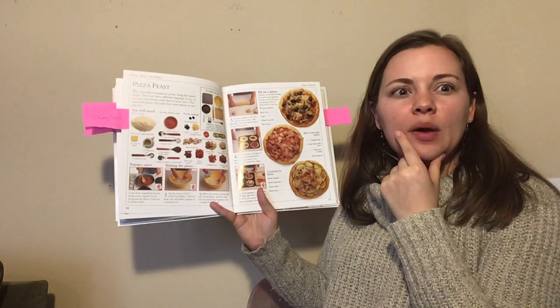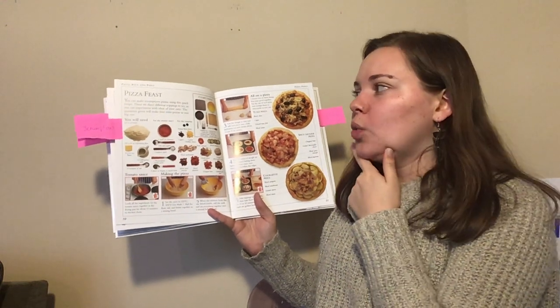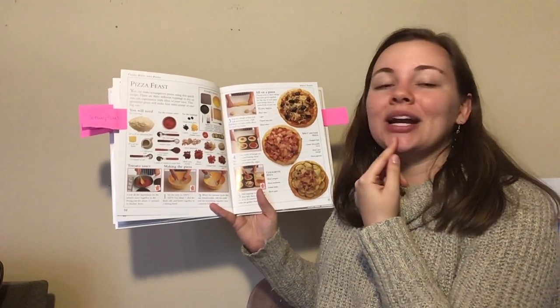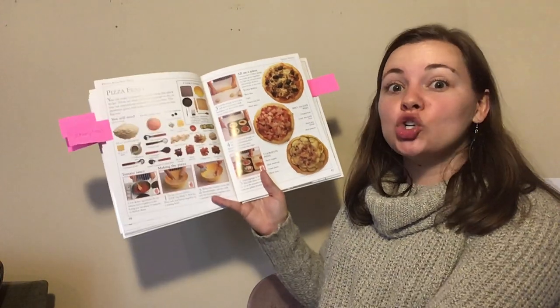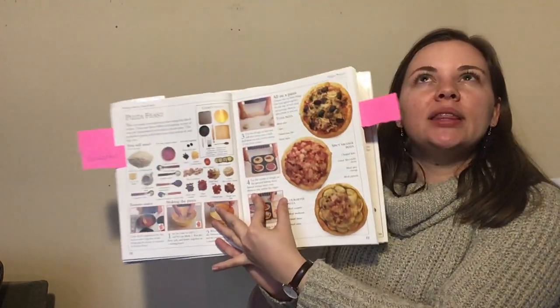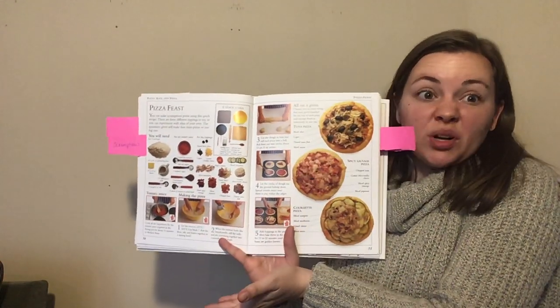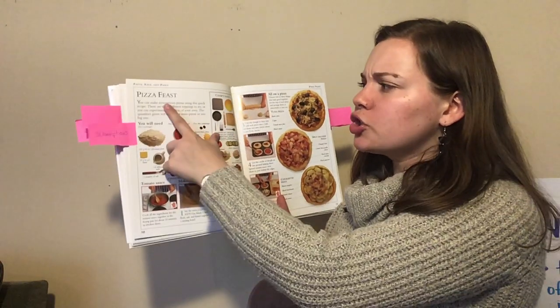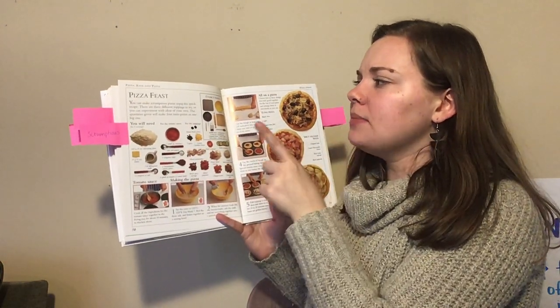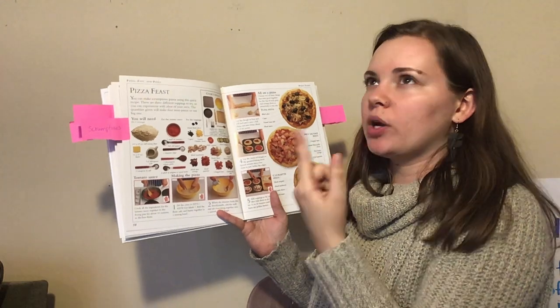I heard another word that was new to Miss Clark. The word is scrumptious. Let me go back and reread that to see if I can figure out the word scrumptious. Scrumptious. You can make scrumptious pizzas using this quick recipe.